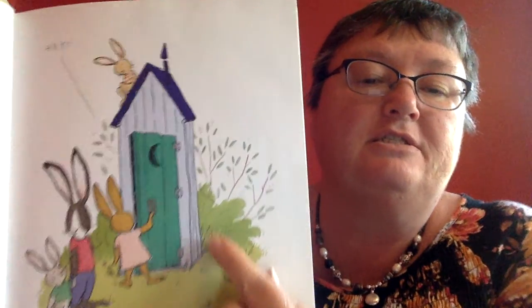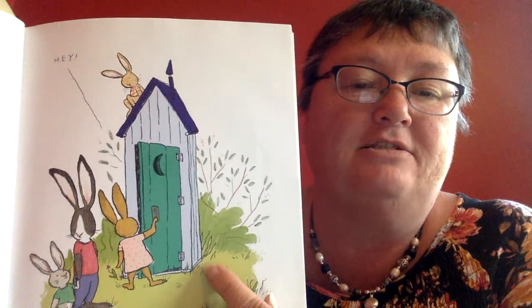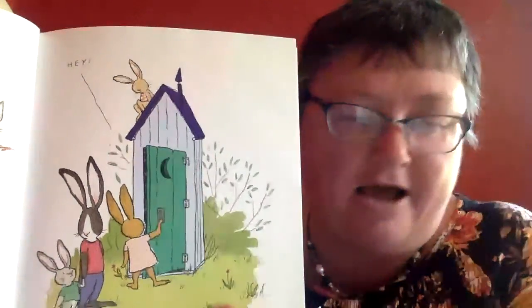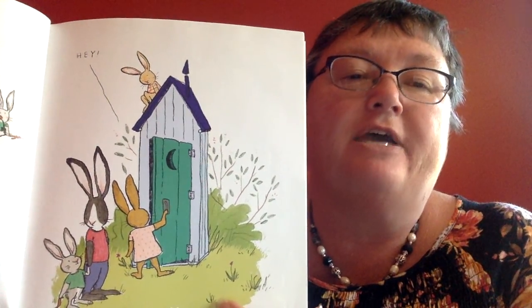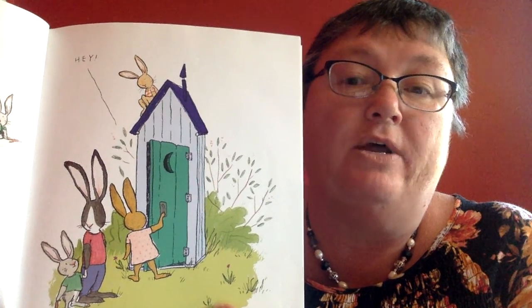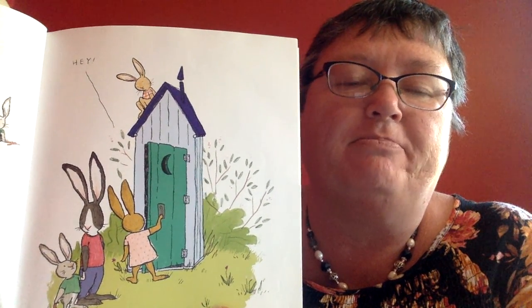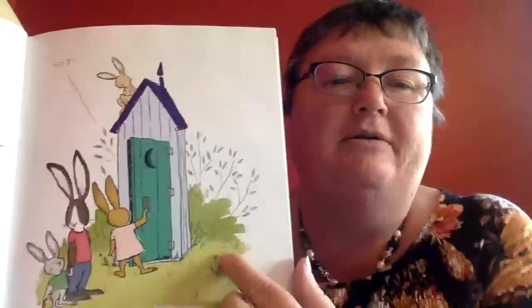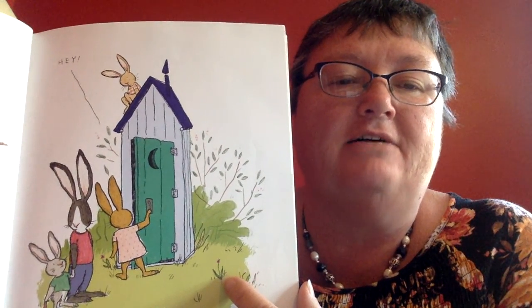And boys and girls, this is what is called an outhouse. They had them back in the old days, even before Mrs. Hiatt's time. Back in the old days, you didn't have a toilet inside your house. Your toilet was outside in a tiny little building called an outhouse.